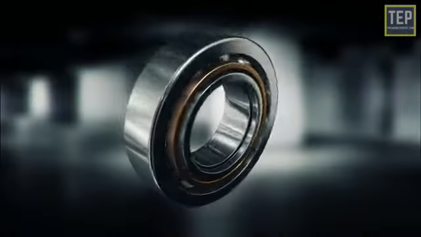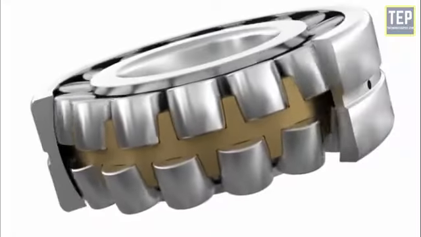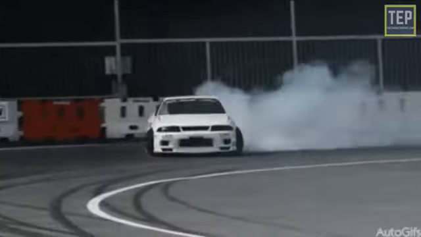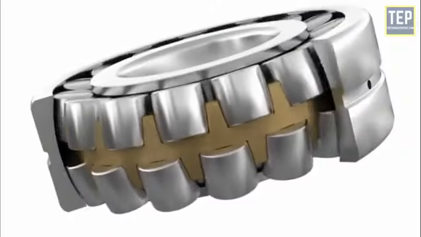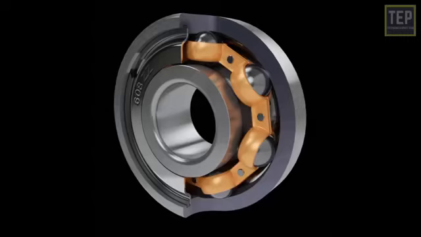Rolling element bearings contain rolling elements in the shape of balls or cylinders. We know that it is easier to roll a wheel than slide it on the ground, as the magnitude of rolling friction is lower than sliding friction. The same principle is at work here.